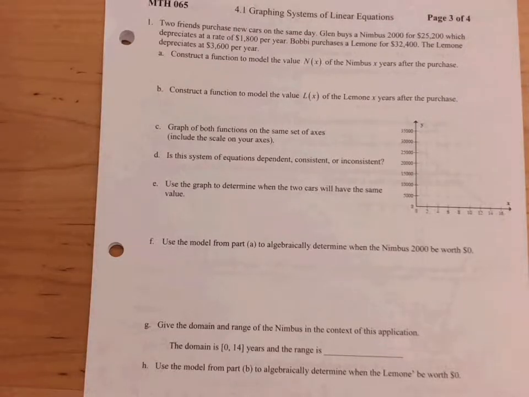Bobby purchases a, how do you say that? Is that even a real car? A lemon. It's probably for lemon, right? It's a joke. For $32,400. Maybe it's a joke. I don't really know. The lemon depreciates by $3,600 per year.